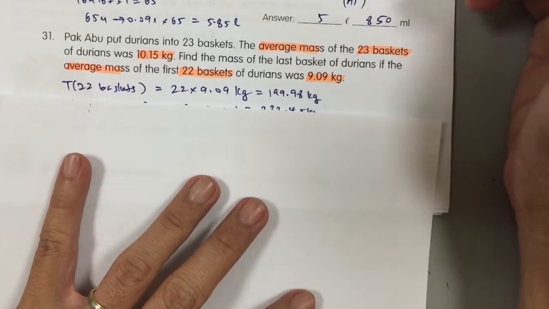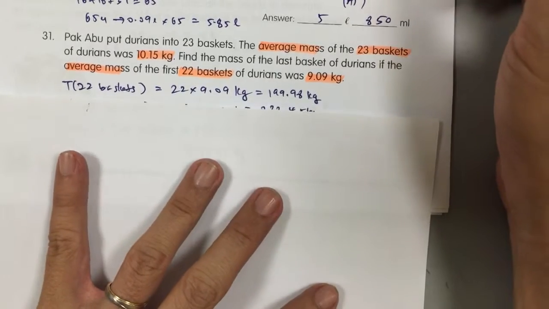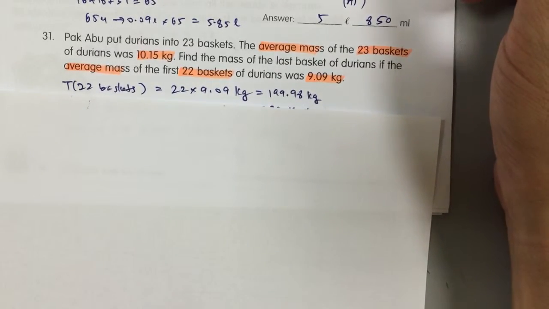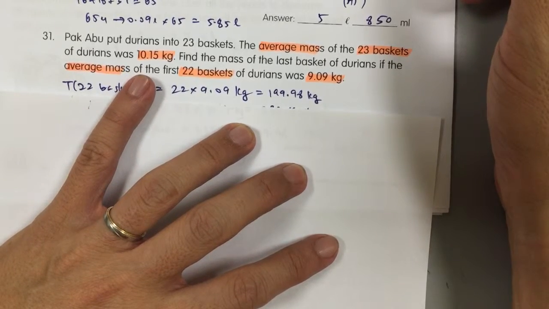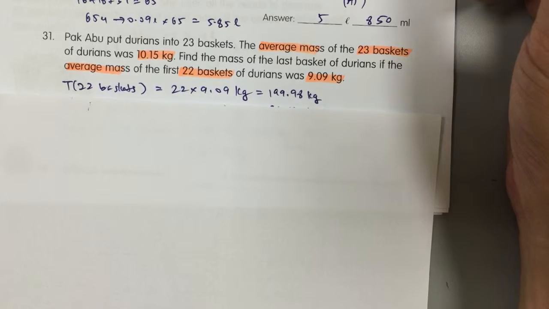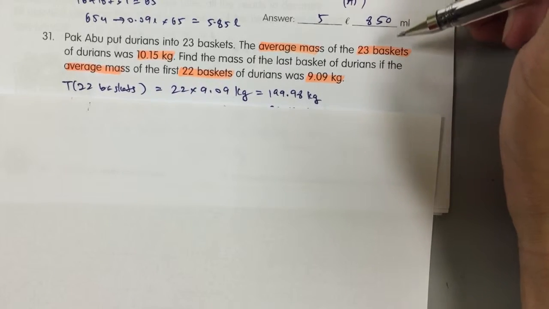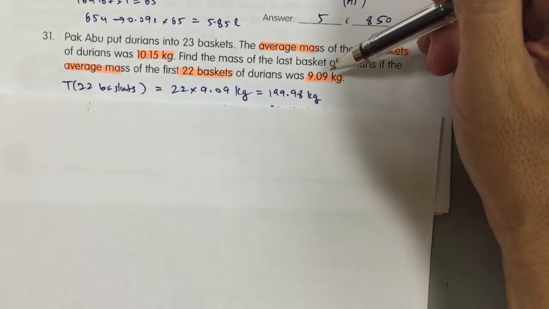Question 31. Pak Abu put durians into 23 baskets. The average mass of the 23 baskets of durian was 10.15 kg. Find the mass of the last basket of durian if the average mass of the first 22 baskets was 9.09.